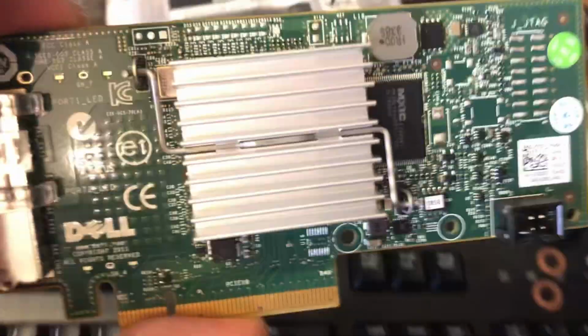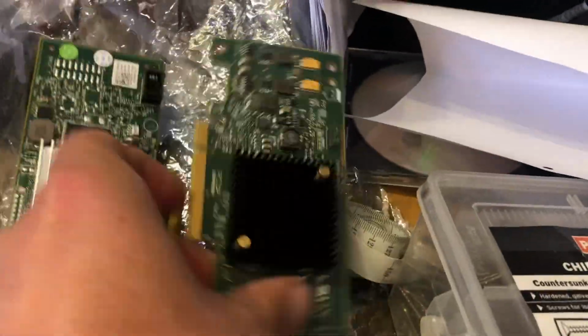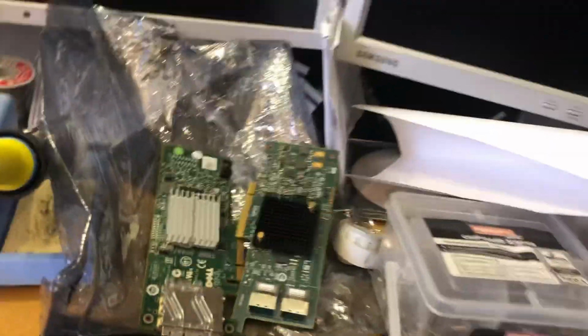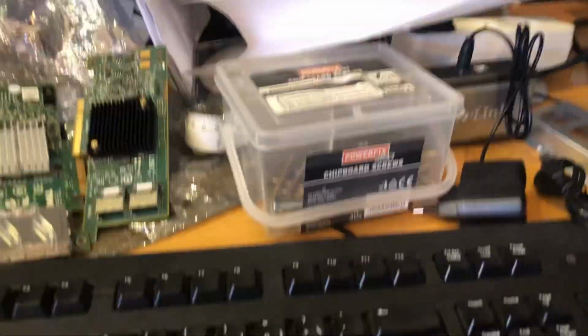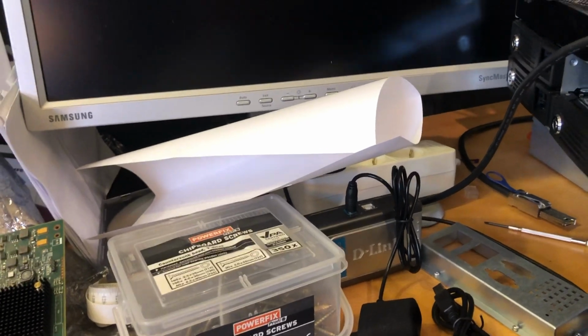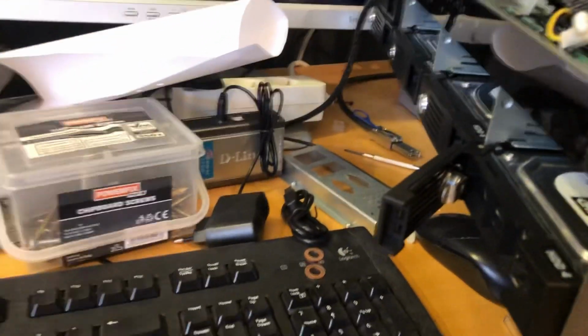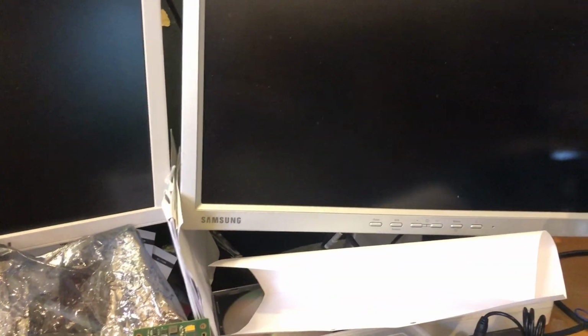Pretty hot. Top tip if you want to use these sorts of SAS HBA controllers: they're very good and reasonably priced, and it allows you to connect a lot of hard drives. But they are sort of meant to be placed in a server chassis, such as in a previous episode I had the old Dell Precision rack mount workstation.